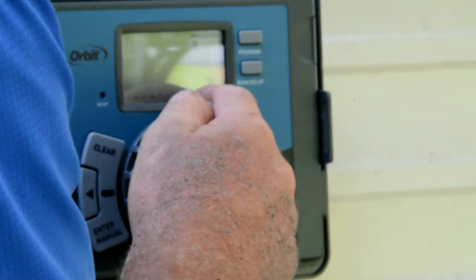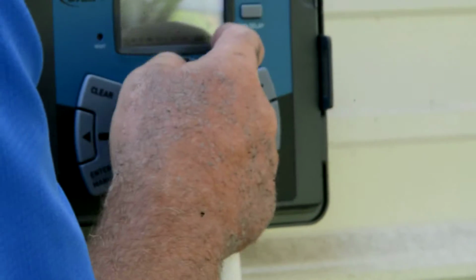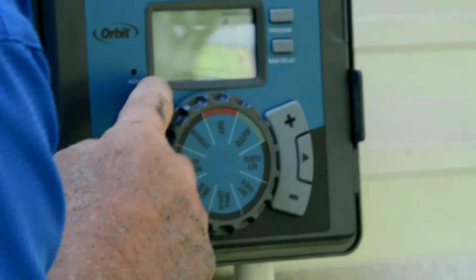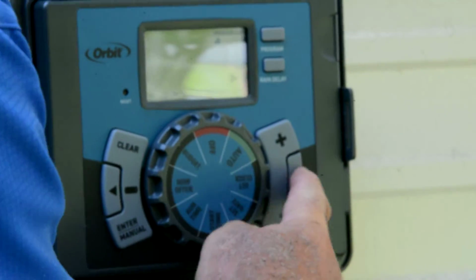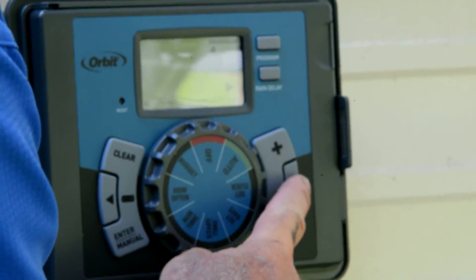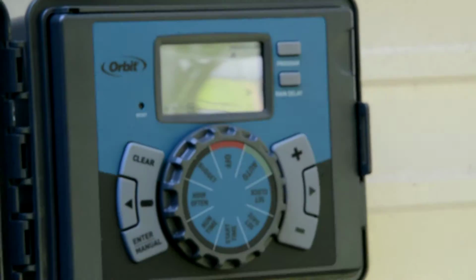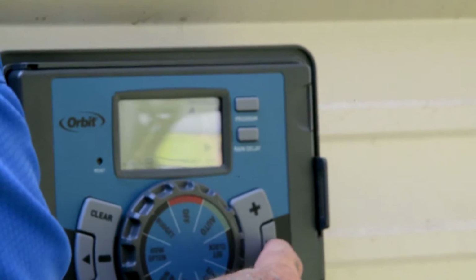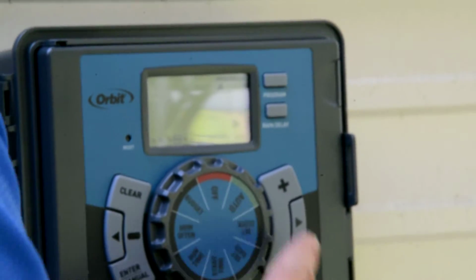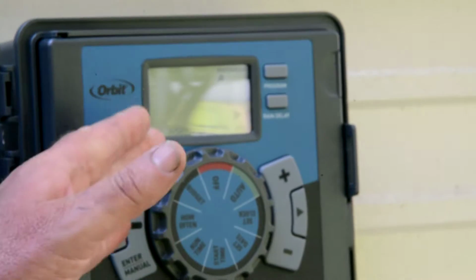I can program it to water on odd days, and I can program it to water on even days. So what we want to do is find Sunday's blinking, so let's skip it. Monday's blinking, let's skip it. Tuesday. Now Wednesday's blinking, I can add that to my program. Squares around Wednesday, we will water on Wednesday. Friday, Saturday, and now we've set it for Wednesdays and Saturdays.